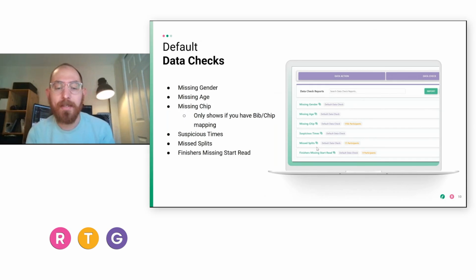But basically, it's just going to give you a list of participants who are unrealistically fast based on the distance of the event and their age. Missed splits: for any event that has multiple segments in it, if they've missed one of them, they'll pop up in this list. And finally, any finishers that have missed their start read. So this could be a problem, but it could not be. It depends on how good your start systems are.